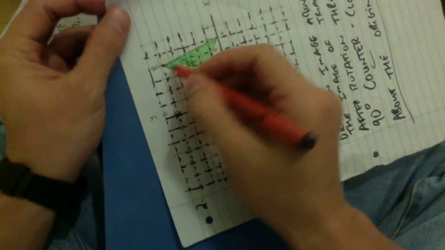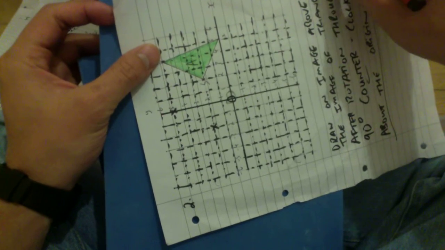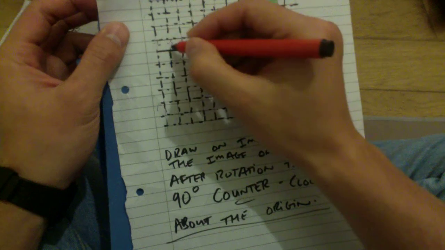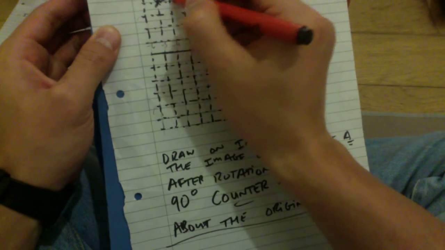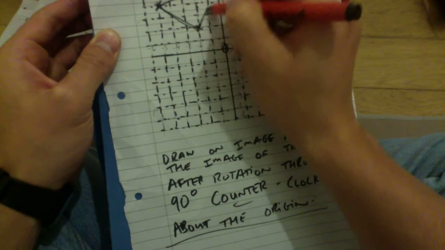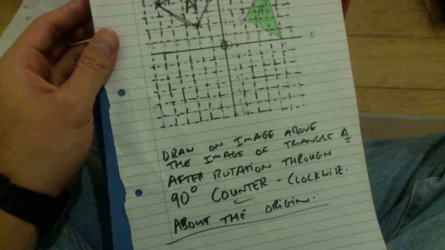And this point crosses at 5 and 4. So 5 on the x, 4 on the y. And that is your rotation at 90 degrees.